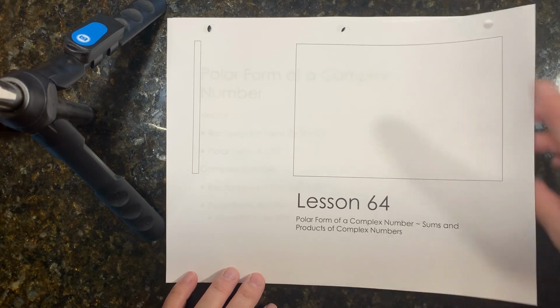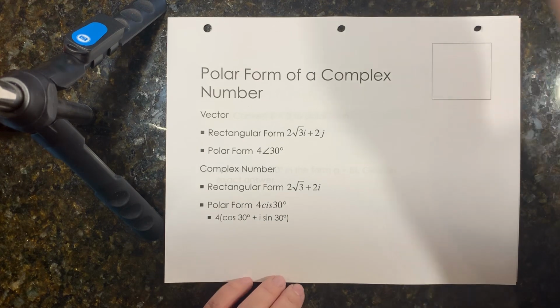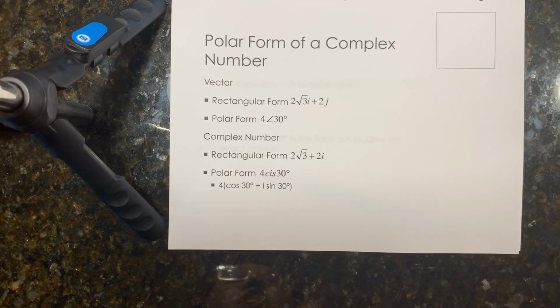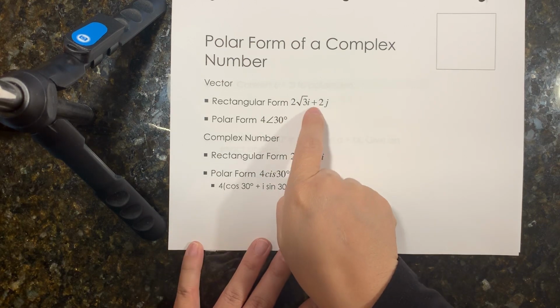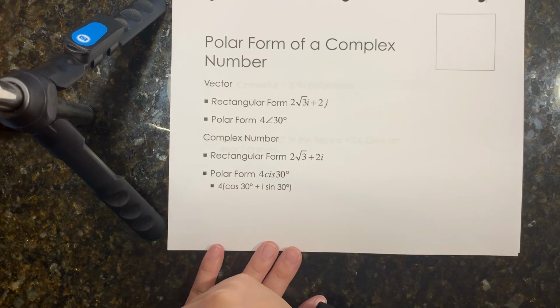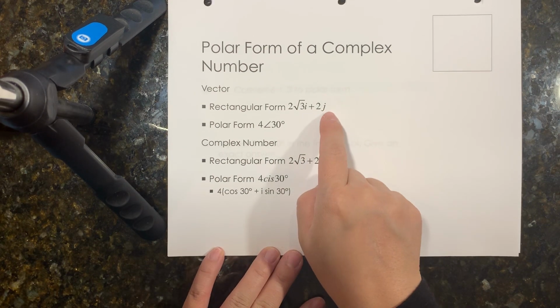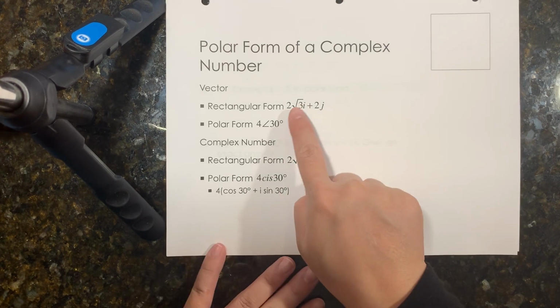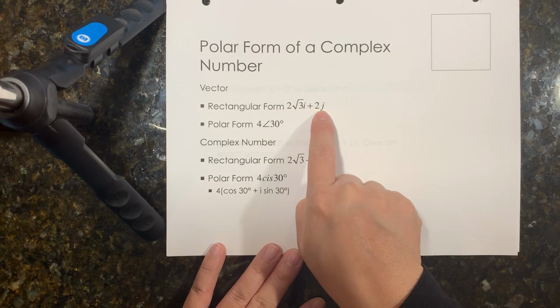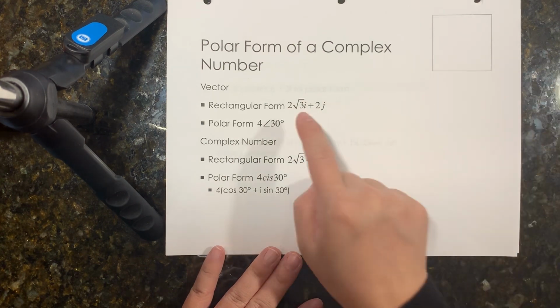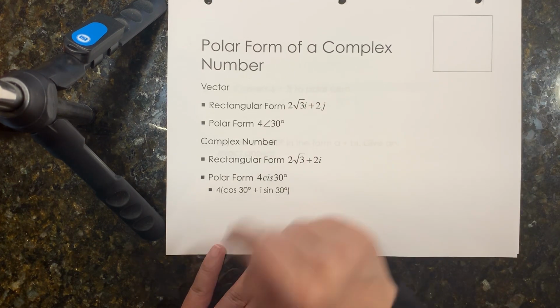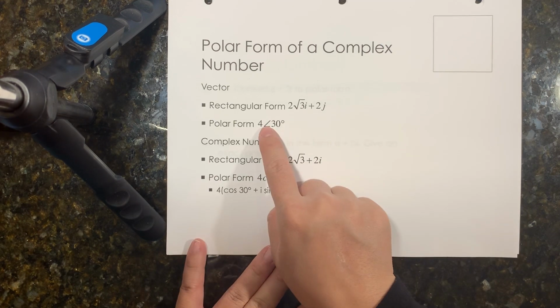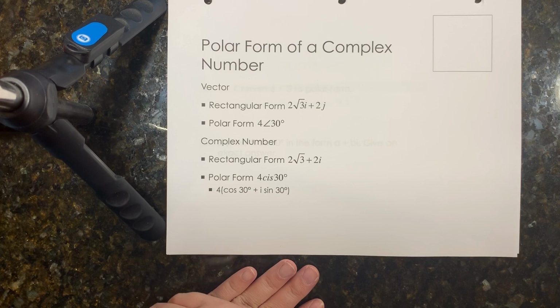complex numbers as well. So in lesson 64, just to touch back from something you already knew, rectangular form looks something like this when we were dealing with vectors. It had an I and the J or R and U, if you remember from Algebra 2. It would be 2 root 3 to the right and then 2 up or down. And that would be in quadrant 1 because they're both positive. And then polar form looked like this. So 4 and then there's an angle and 30 degrees.